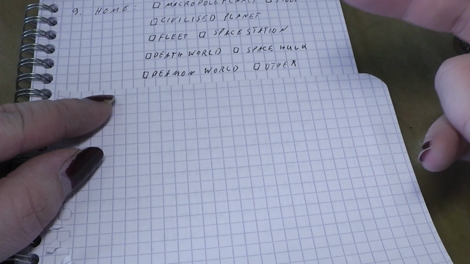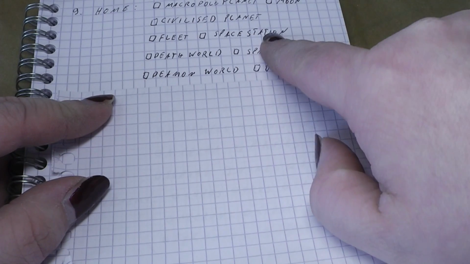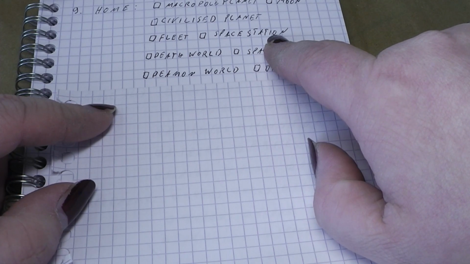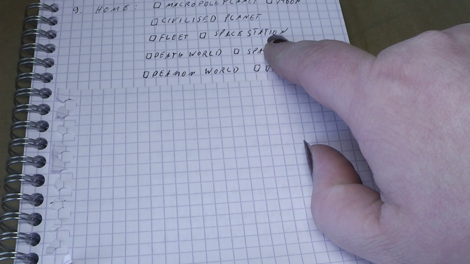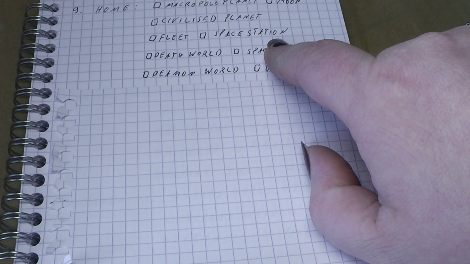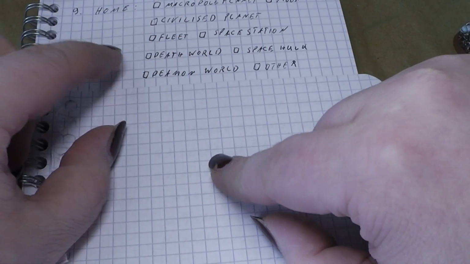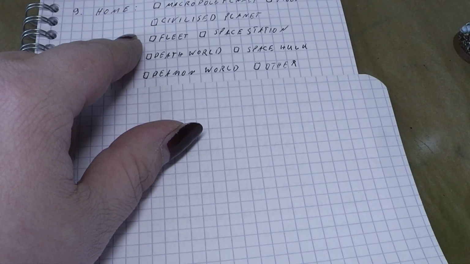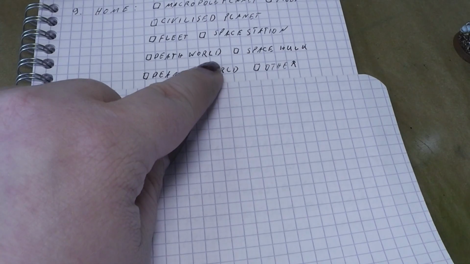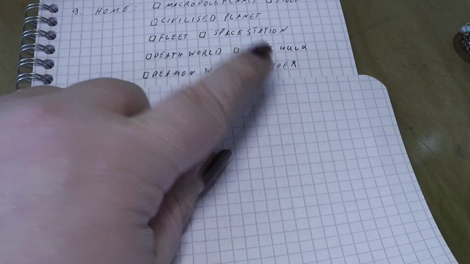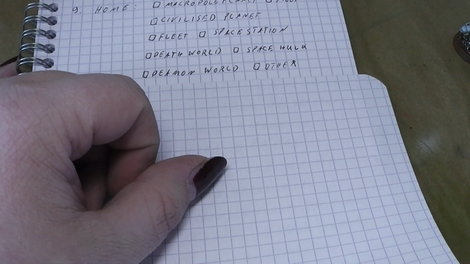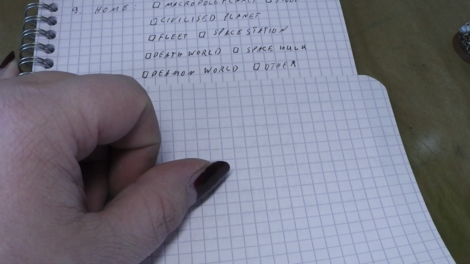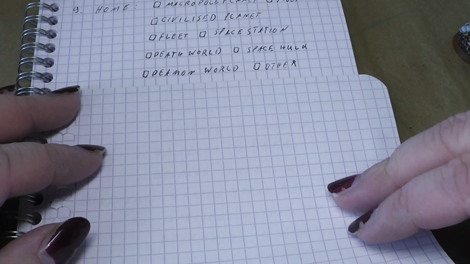I give you some examples. For example, space station. The Imperial Fists, they have the Phalanx. That is a big space station that is capable of making warp jumps. And they also have a fleet. The Black Templars instead are absolutely fleet-based. Or for example the Flesh Tearers, their home is a death world. Or look at the Soul Drinkers, they have a Space Hulk as home world. So as this one here, my Wings of Fury, they have also a Space Hulk. A demon world is good for a Chaos Space Marine chapter.